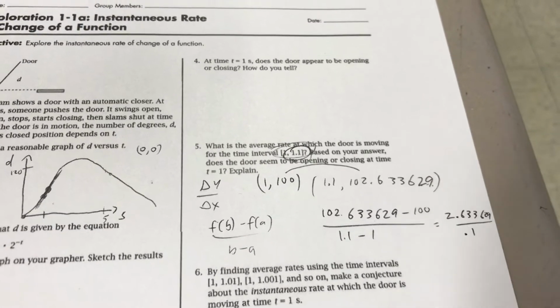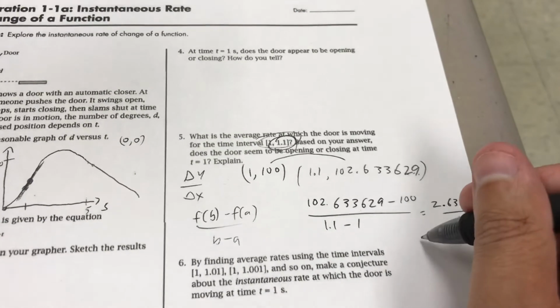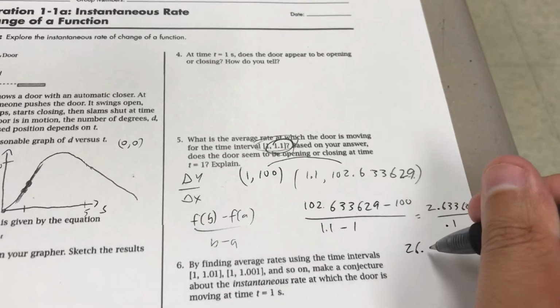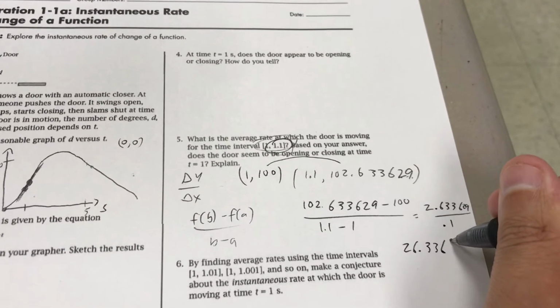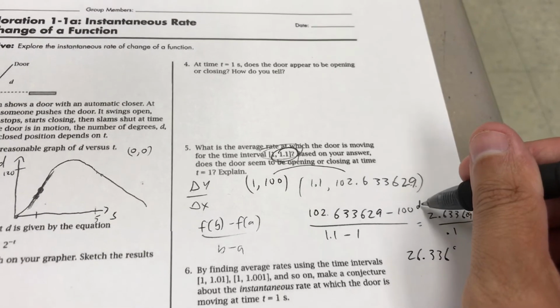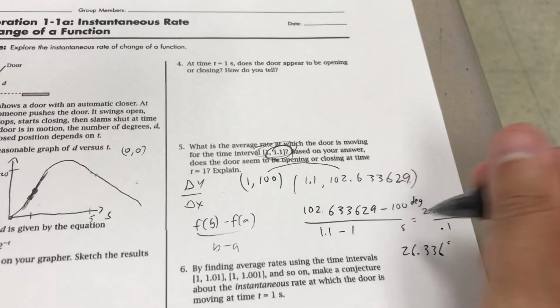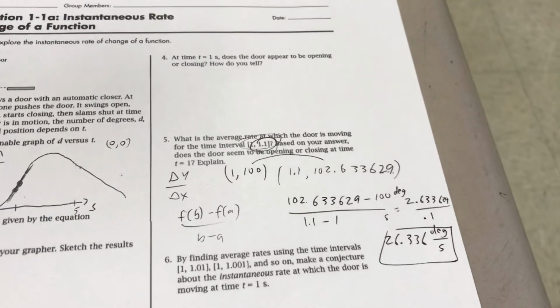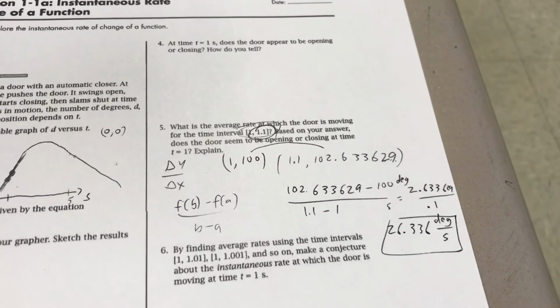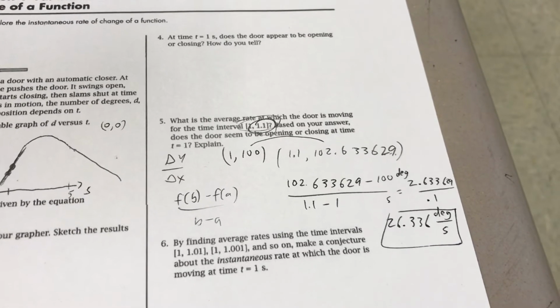And you're going to be left with about 2.633629 over 0.1. When you divide by 0.1, that's going to roll the decimal place one place. It's going to be about 26.336. And watch your units. We have degrees in the numerator, we have seconds in the denominator, so it's degrees per second, okay? Your y unit's always on top, and your x unit's always on the bottom.